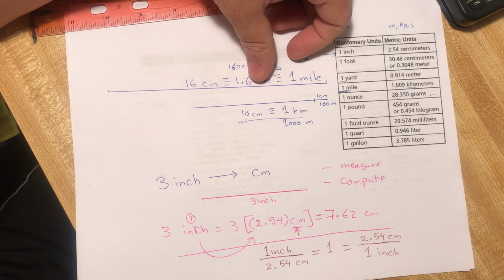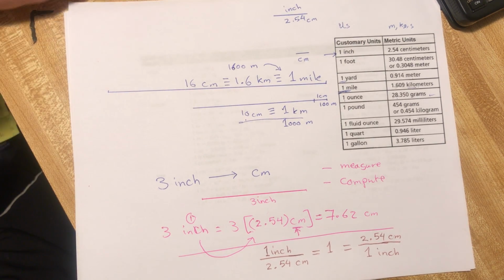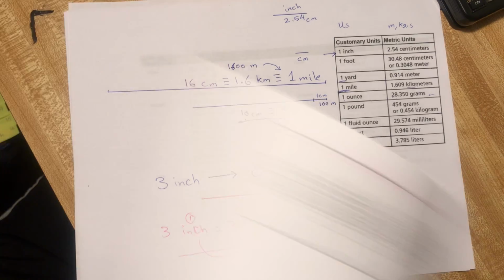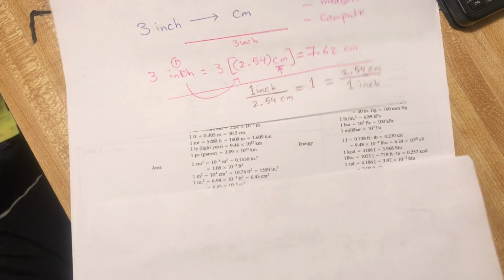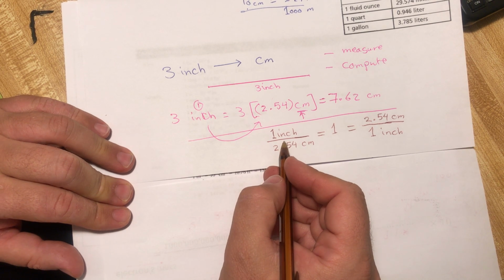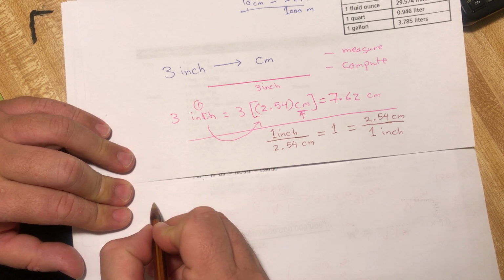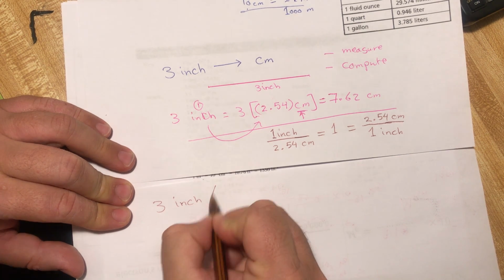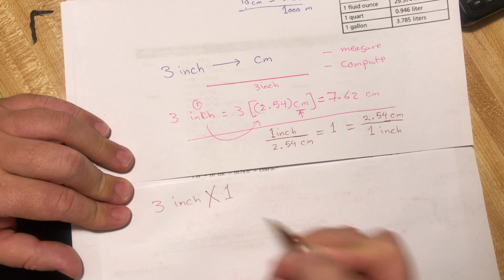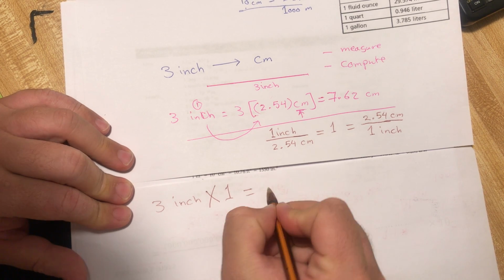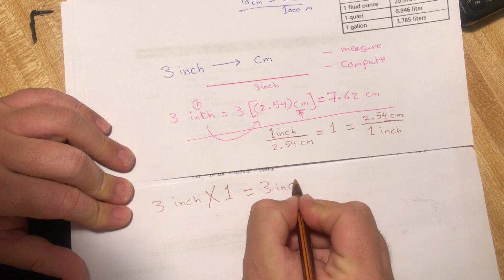Now, if I need to exchange the value, look here, 3 inches, if I multiply it by 1, it is okay with me, which is equal to 3 inches.